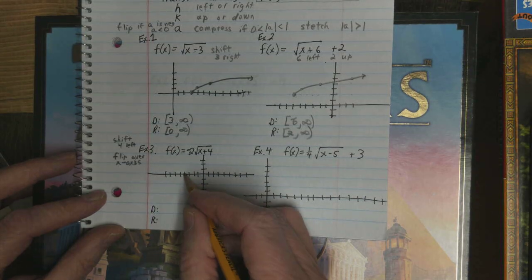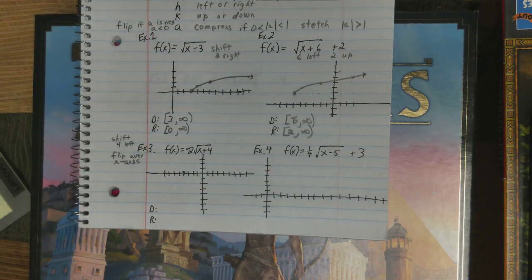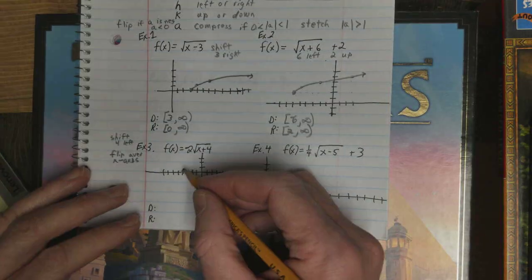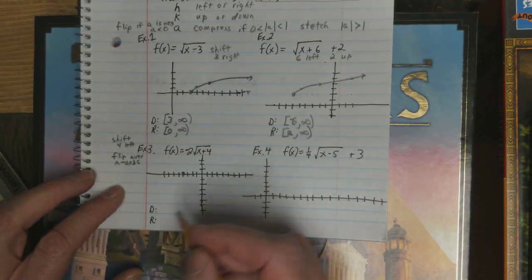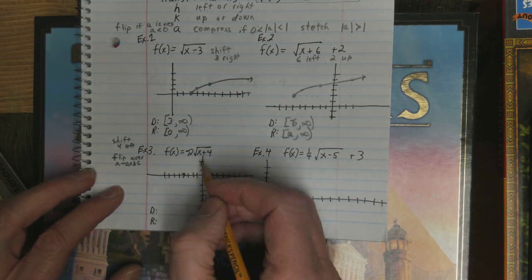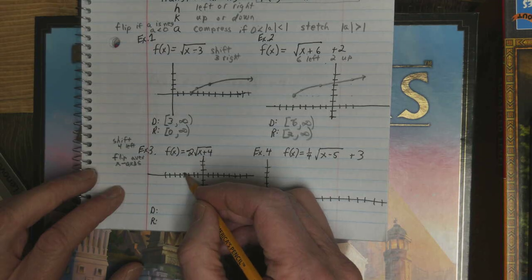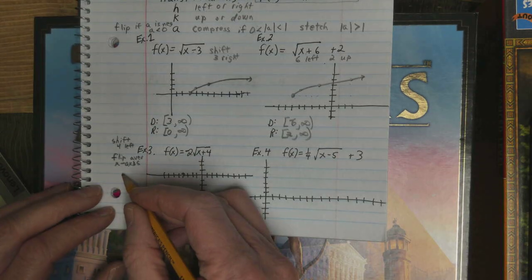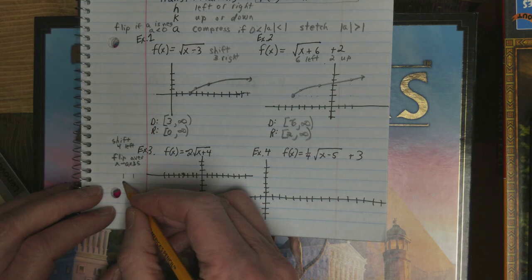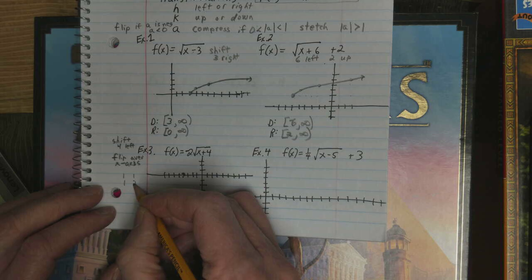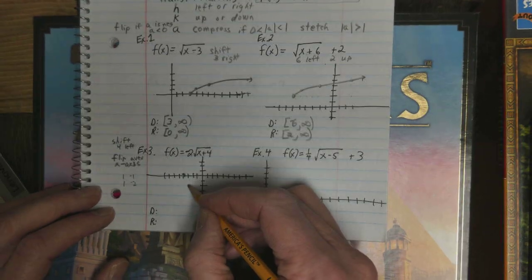1, 2, 3, 4, and start here. We don't go up or down with that. So there's our starting point, but we are flipping it. So instead of going up like this, we're going down like this. I think a good way to do this is, when I go right 1 and over 1, I'm going to go right 1 and 2, except it's negative. So I'm going to go right 1 and down 2 units here.